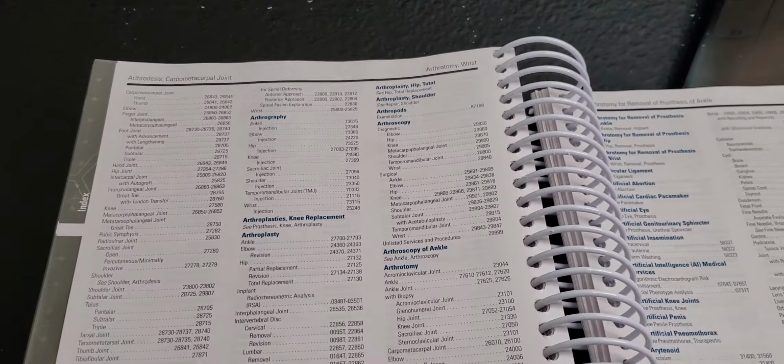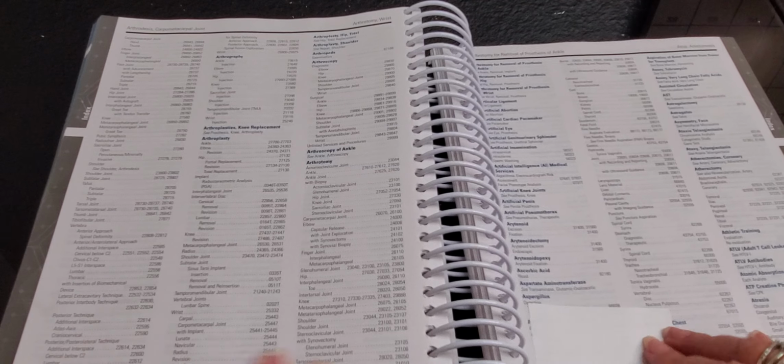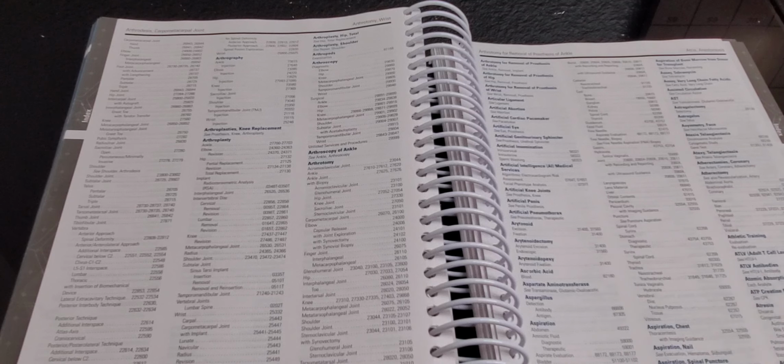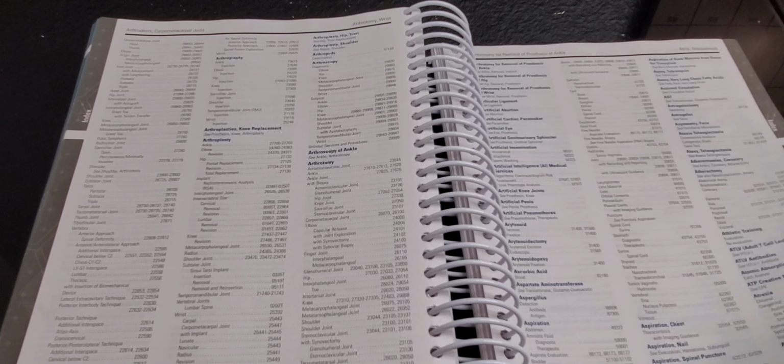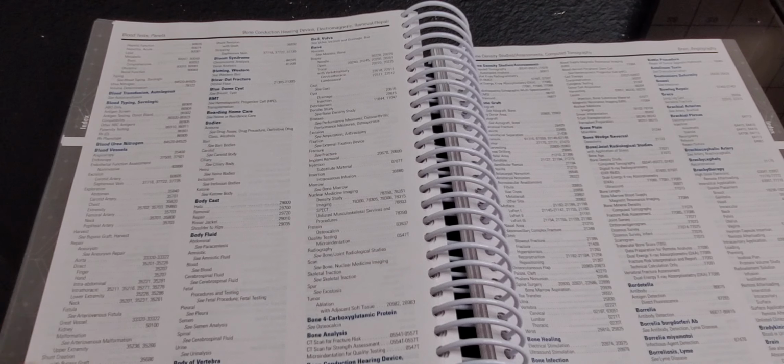But I do encourage you guys to take some time to look through the index, so that you can start getting those headers in your mind of where you can find things, okay? And what kind of procedures are out there that you may potentially be coding one day, okay? So again, it's a really great thing to go through.